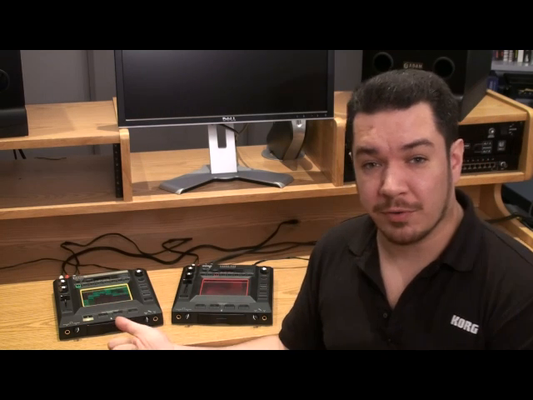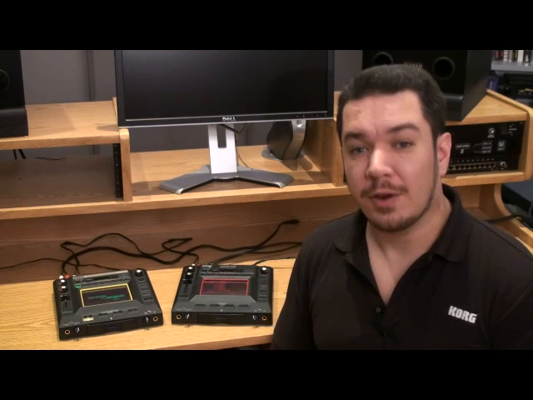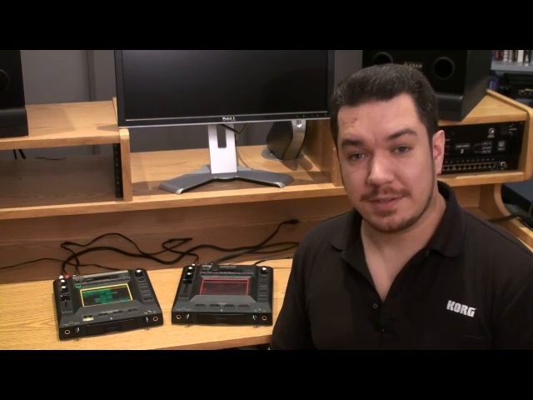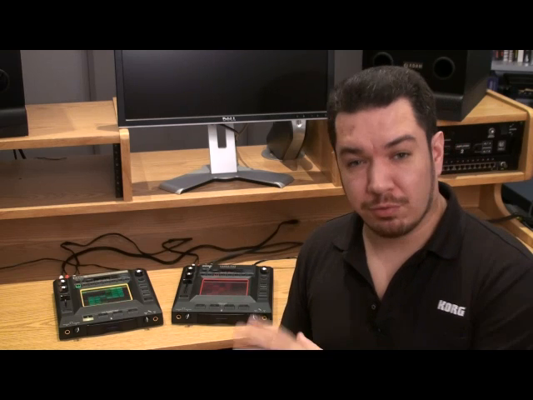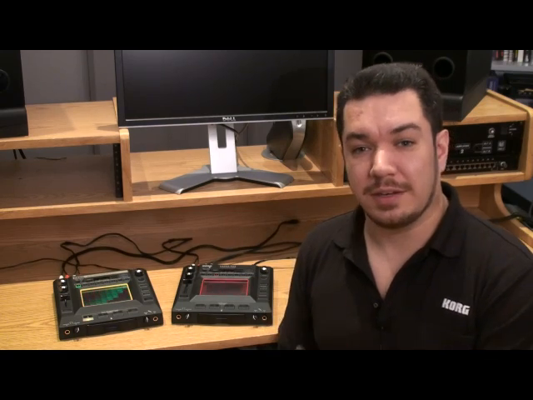The Kaossilator Pro, for example, is much more of a synthesizer and a loop recorder, whereas the KP3 KAOSS pad is primarily a sampler and an effects processor. So we'll go through and show you the similarities and differences. There's a little bit of overlap in the functionality, but really they are completely different.